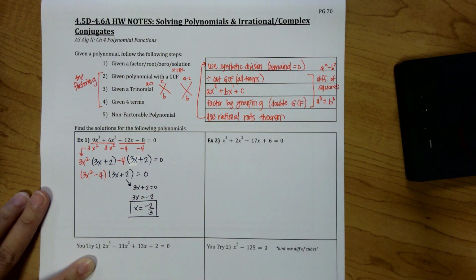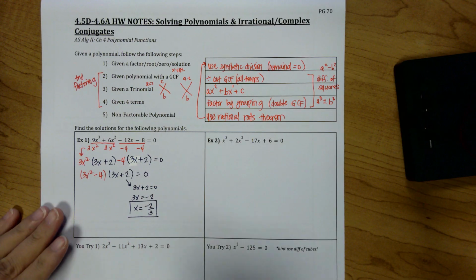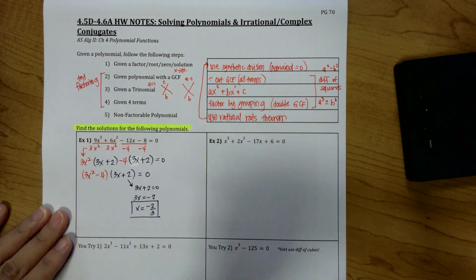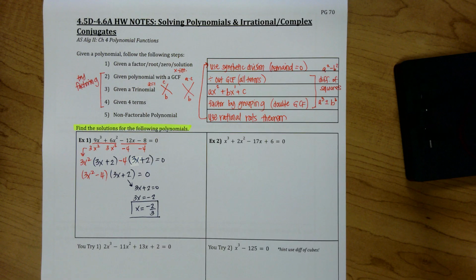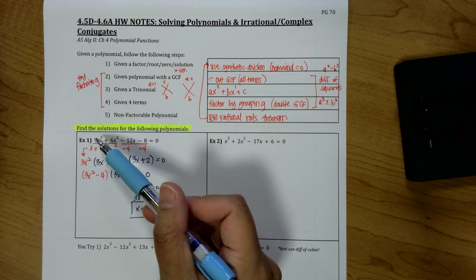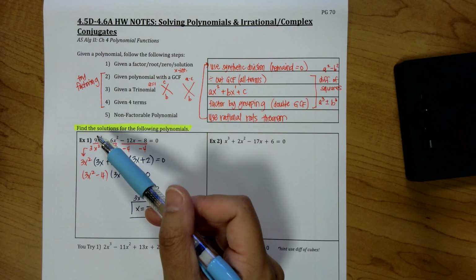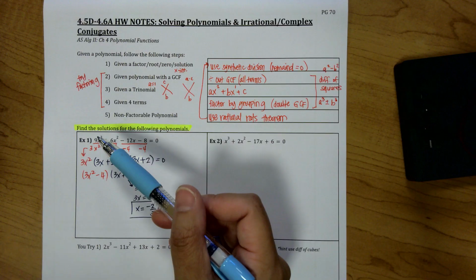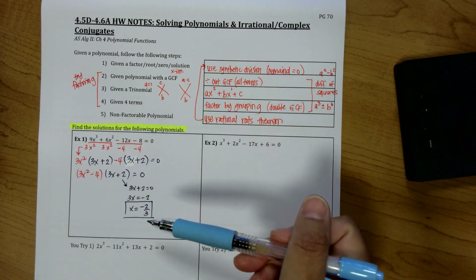I forgot to read the directions as to why we're doing this, so let's go back and highlight this. Find the solutions for the following polynomials. Okay, so I found one solution. Quick recap. Remember that if there is a degree of 3, there are 3 solutions. They could be repeated, they could not, right? They could be all unique, but in this case there will be 3 solutions. We found one of them.